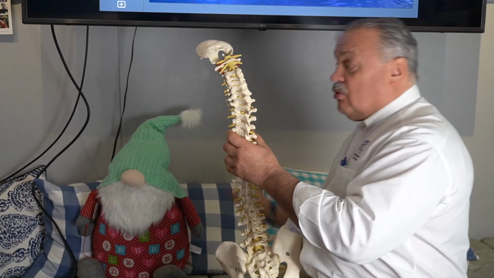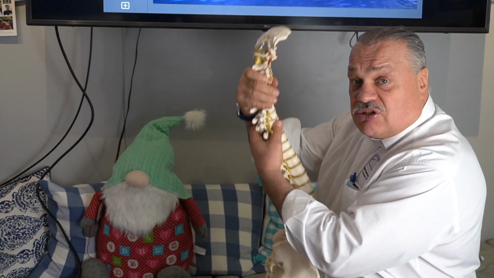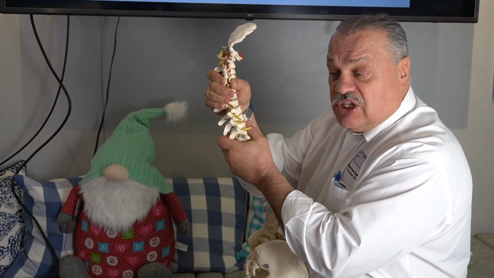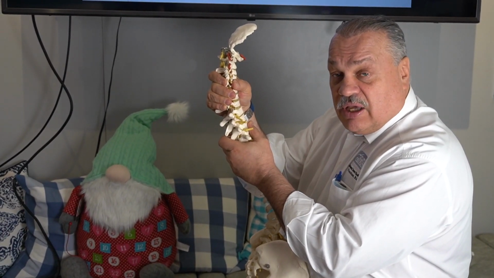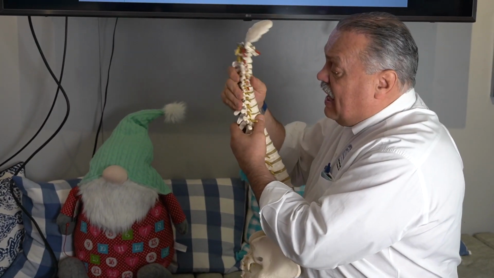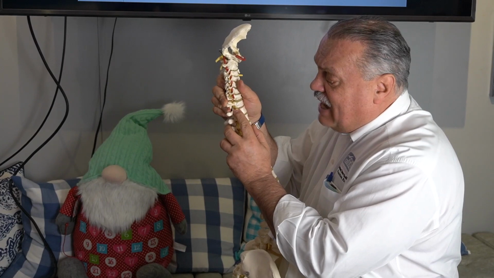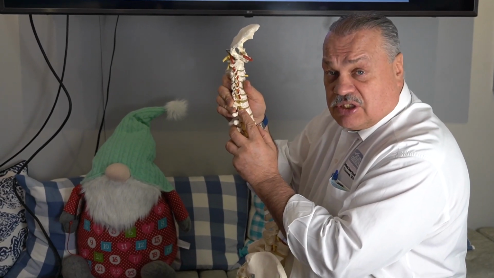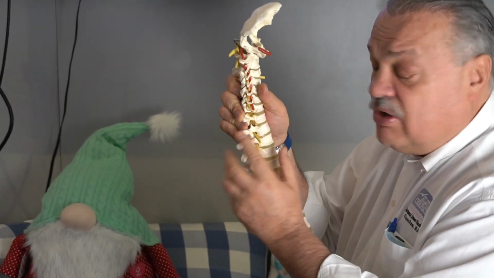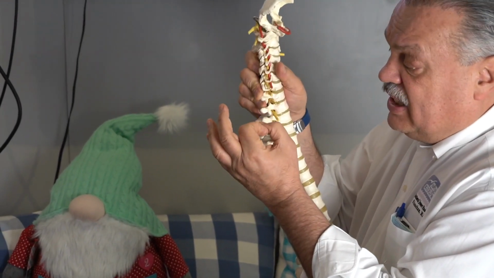So when we get instability, or that structure moves from normal to abnormal, or causes rotation or lateral flexion, as a consequence this actual foramen, which means an opening where this nerve root comes out, is encroached or pinched.